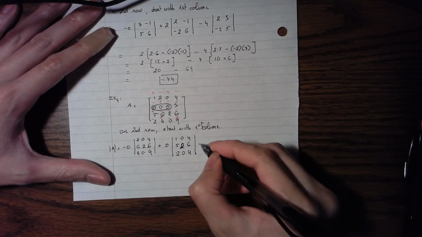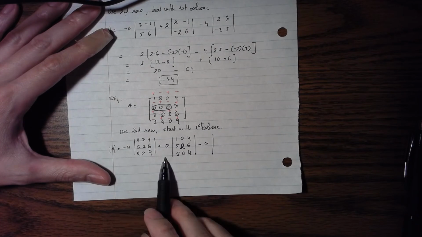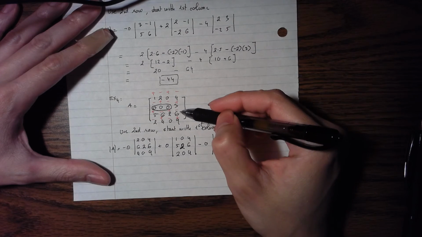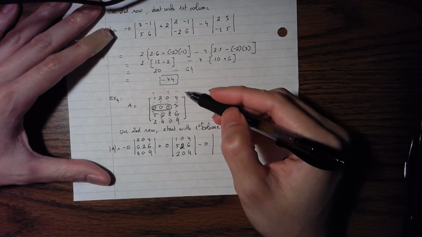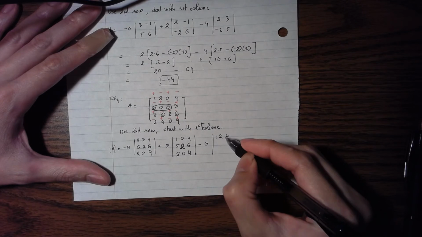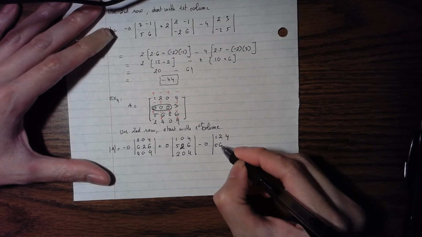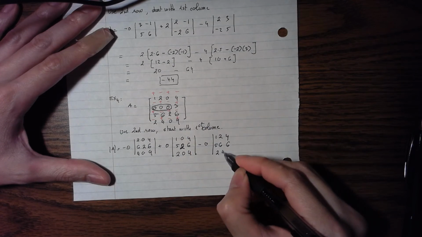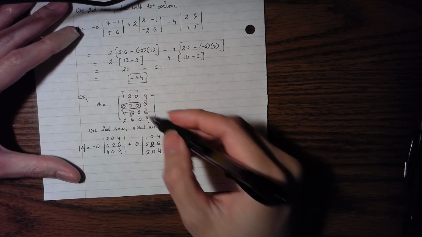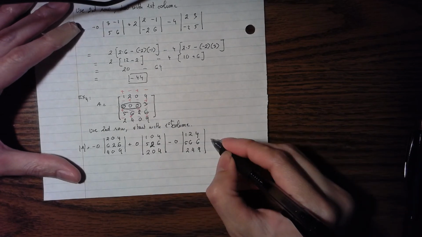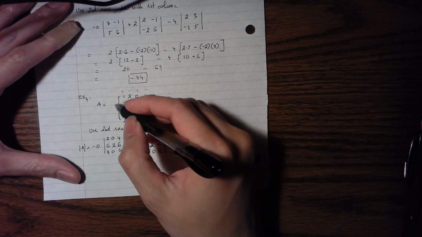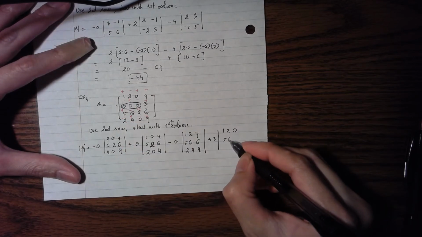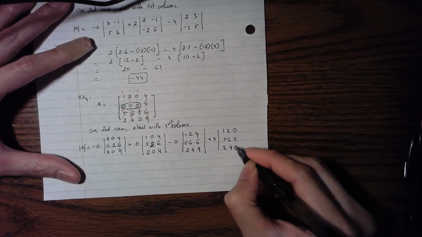Okay, so then negative 0. You see that everything over here is 0. I just want to write them out. So it's second row, third column: 1, 2, 4, 5, 6, 6, and 2, 4, 9. Now second row, last column. So it will be positive 3. Second row, last column: 1, 2, 0, 5, 6, 2, 2, 4, 0.